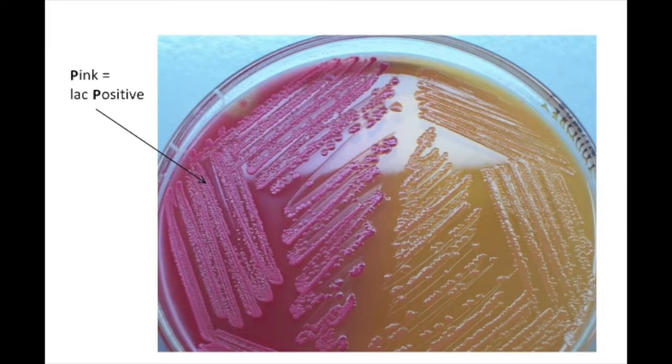Remember, entero, E-N-T-E-R, that prefix means intestines. So we have to know a couple of their antigenic properties because that's very testable in Step 1 as well. Obviously, it allows a lot of integration between the microbiology with the pathology and the immunology if we understand something about their structures and their antigenic properties. So the Enterobacteriaceae have 3 important antigens that we need to know about.